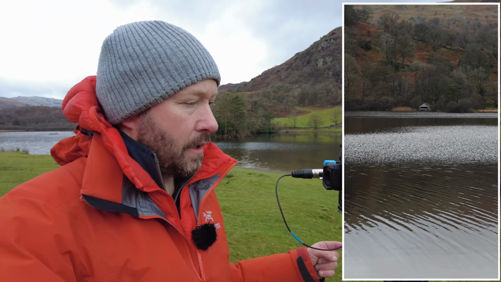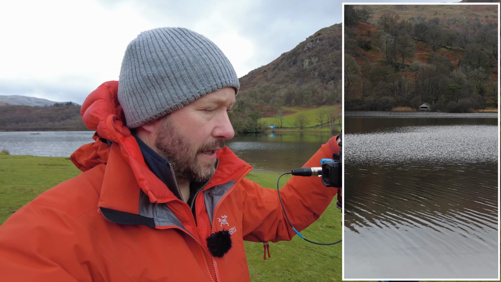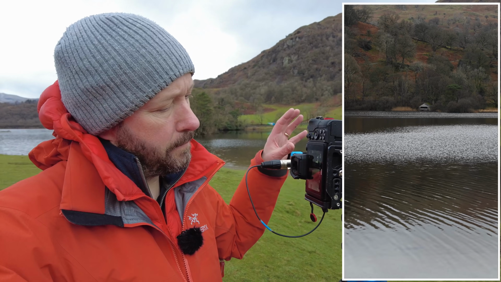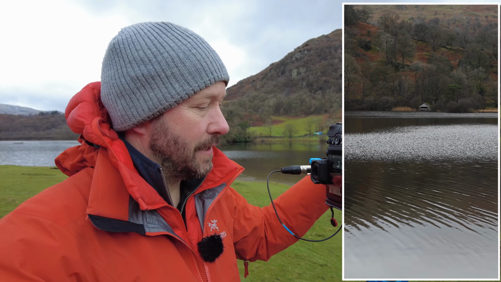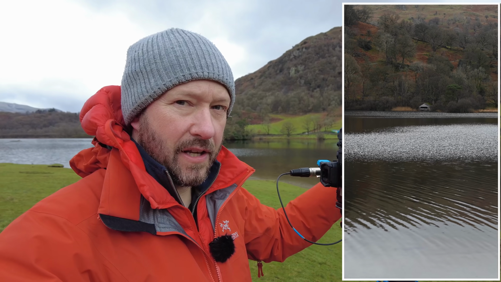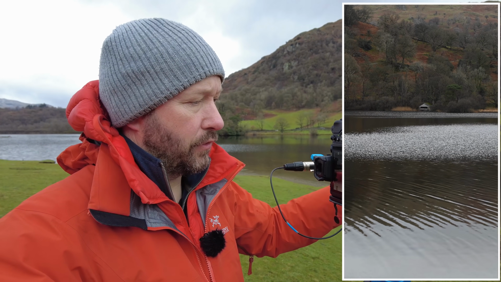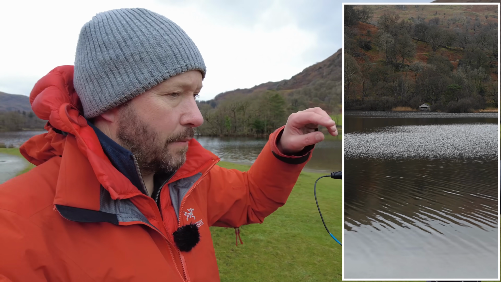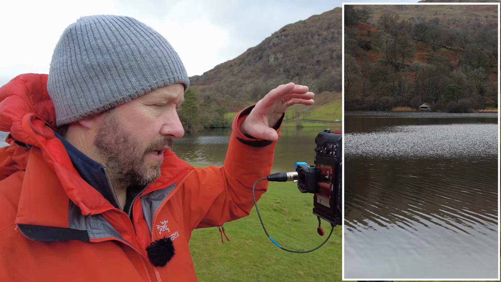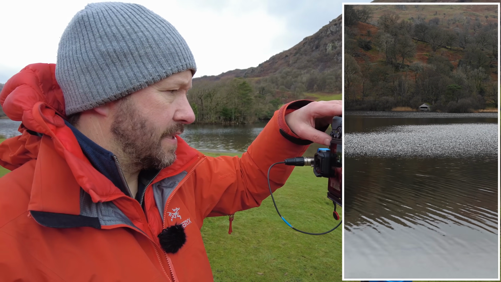And yeah, it's just about timing it right really, and making sure that I get it when I think the ripples are most aesthetically pleasing. And then the other thing to think about is shutter speed. So I want a reasonably fast shutter speed. So to get that, we'll just have a look at my settings. I'll just go to the camera view and we'll look at the settings.